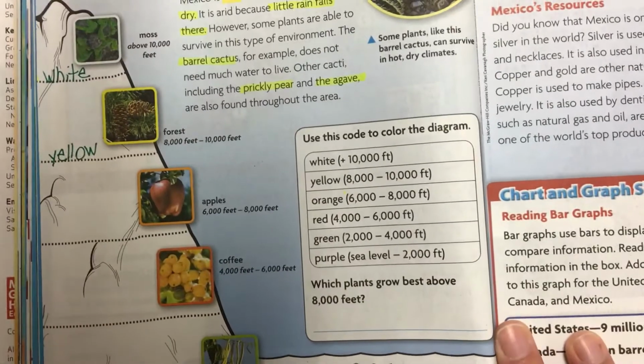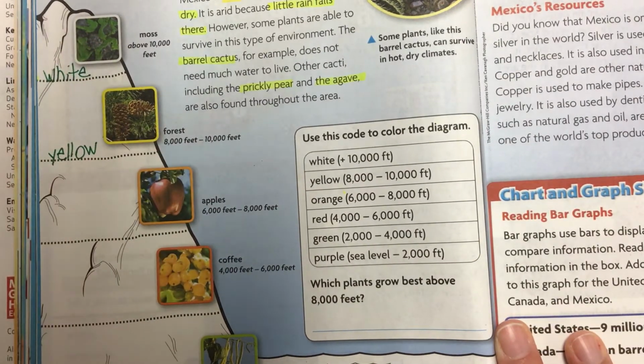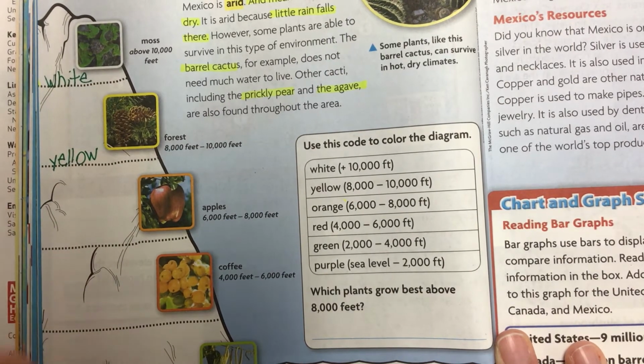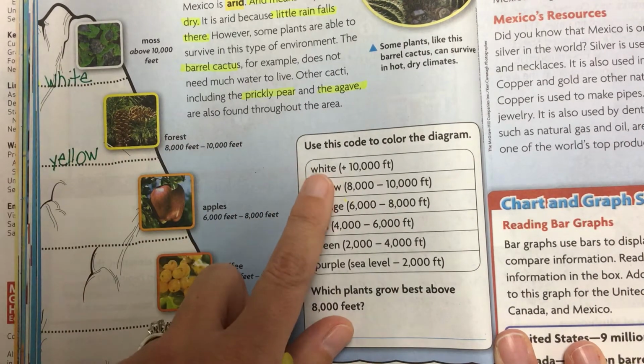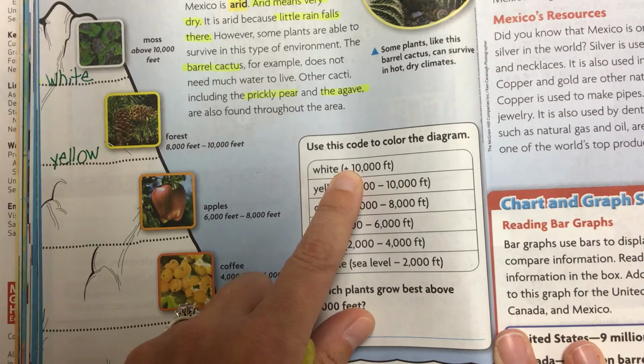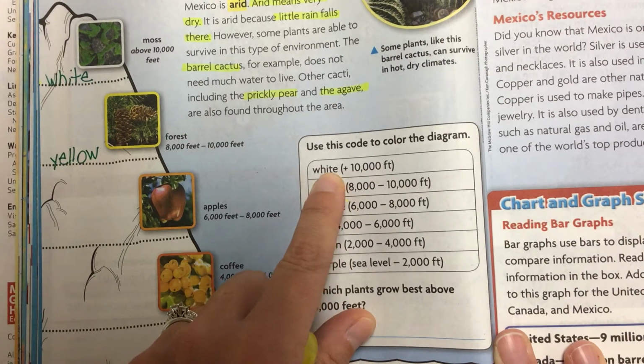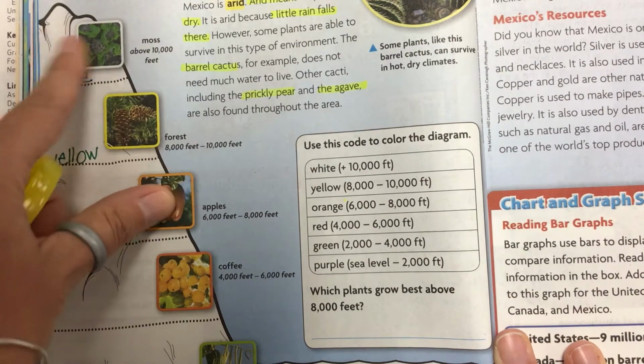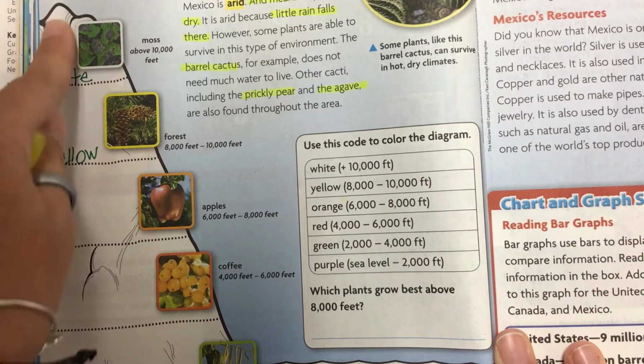I have labeled them for you on this diagram, and you're going to color on your own. According to the chart, above 10,000 feet is supposed to be white, so this section here is above 10,000 feet, and it's going to be white.